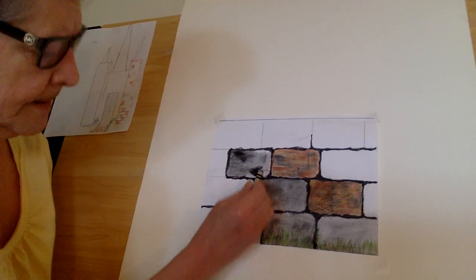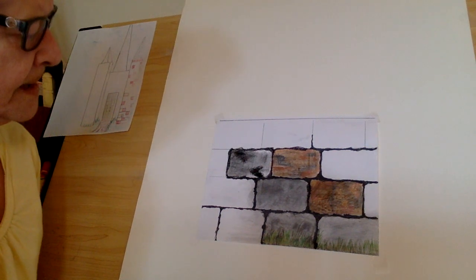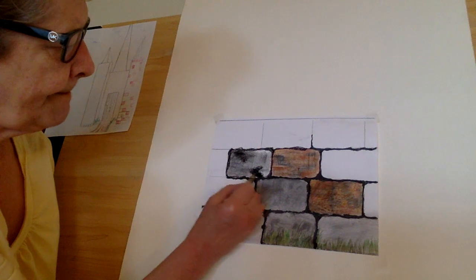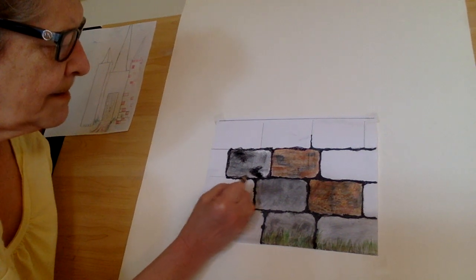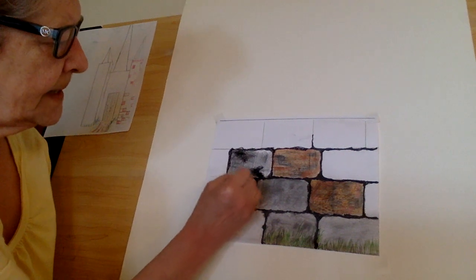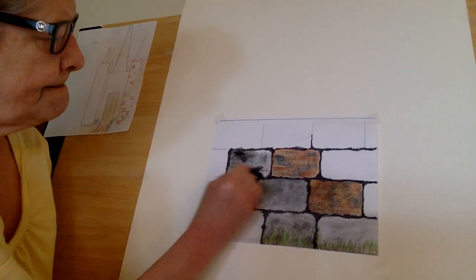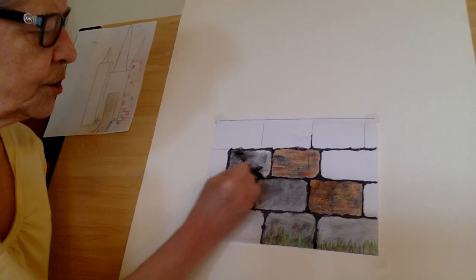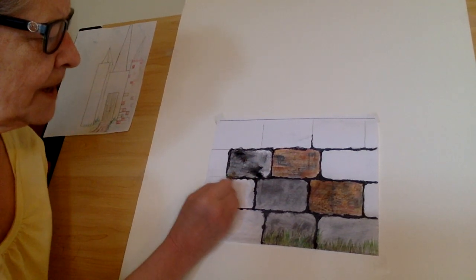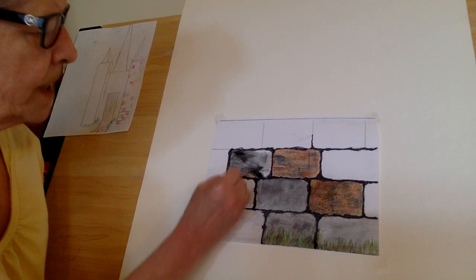Let's see. Now I've got to get some gray in there again, don't I? Let's do this. I'm doing a mixture of circles and lines. Circle, circle, circle, line, line, line. Look, I'm going to leave a couple of these areas just real white, okay?